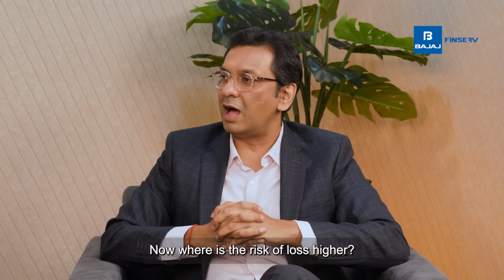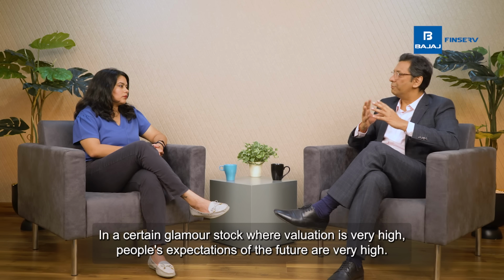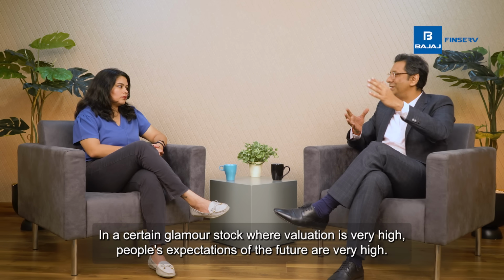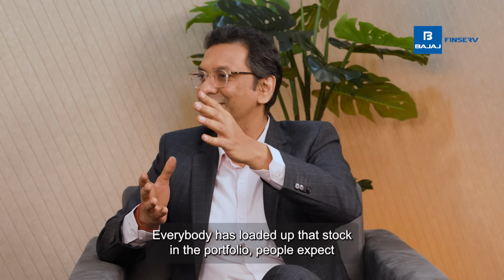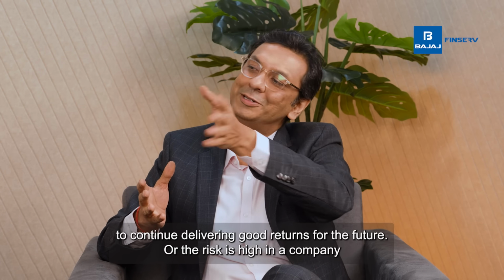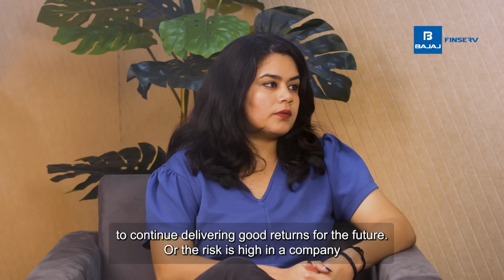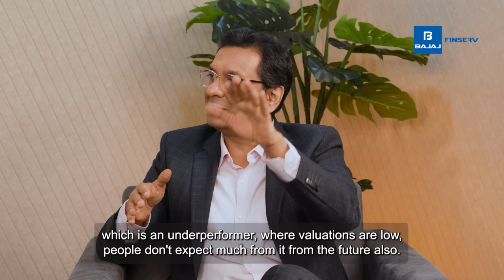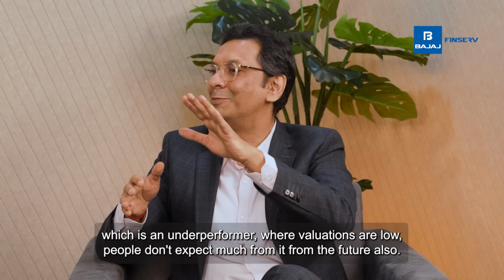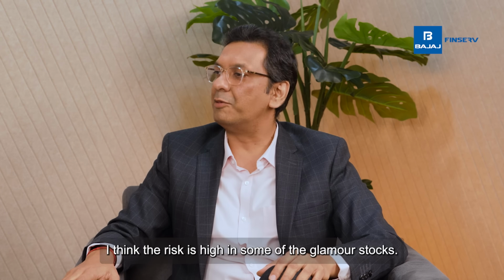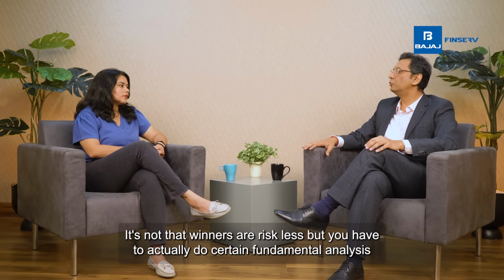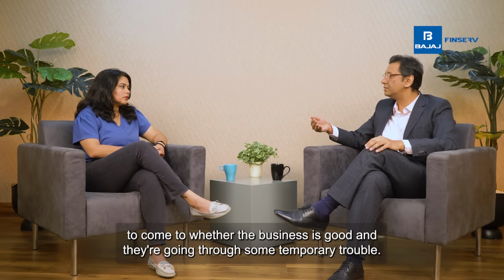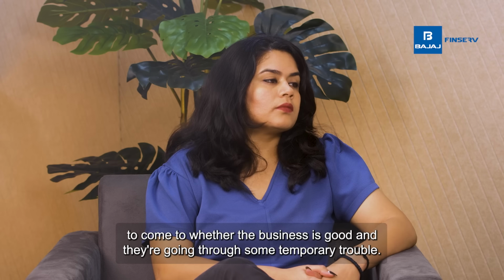Now, where is the risk of loss higher? In a certain glamour stock where valuation is very high, people's expectations of the future are very high, everybody has loaded up that stock in the portfolio, and people expect it to continue delivering good returns for the future? Or is the risk high in a company which is an underperformer where valuations are low and people don't expect much from it in the future? I think the risk is high in some of the glamour stocks. It's not that winners are riskless, but you have to do certain fundamental analysis to come to whether the business is good and they're going through some temporary trouble.